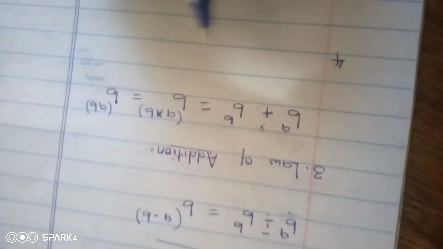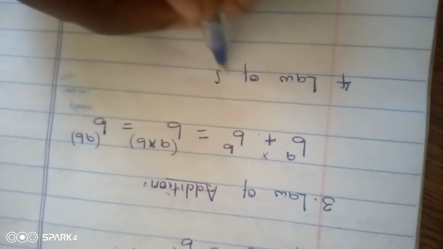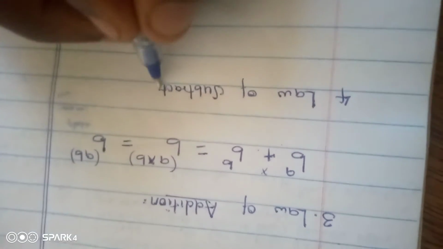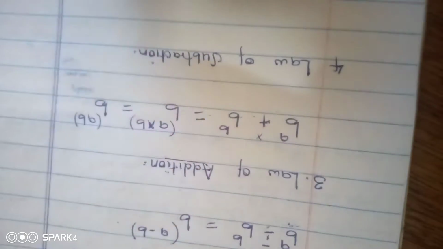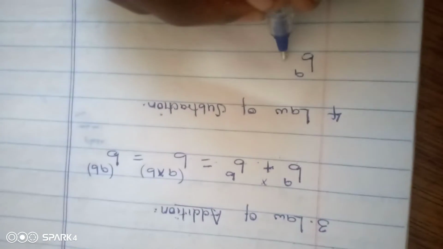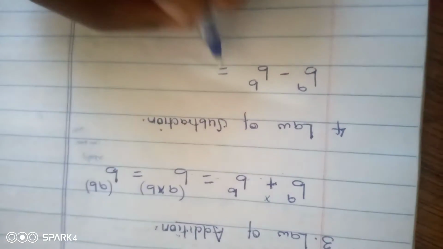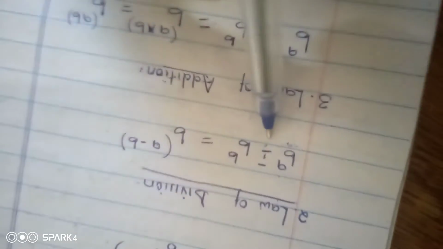Let's move to the fourth law. The fourth law is the law of subtraction. We are using the same letters. So here we take b raised to a, subtract b raised to b. Just the same as the way we did the law of division.